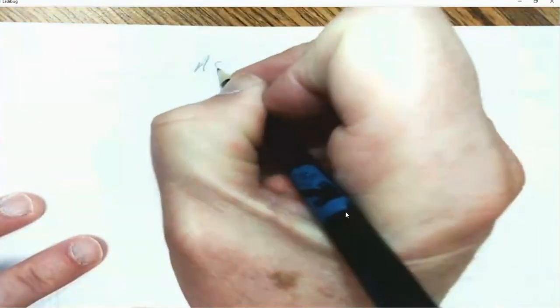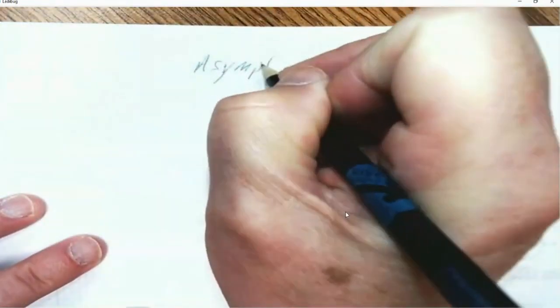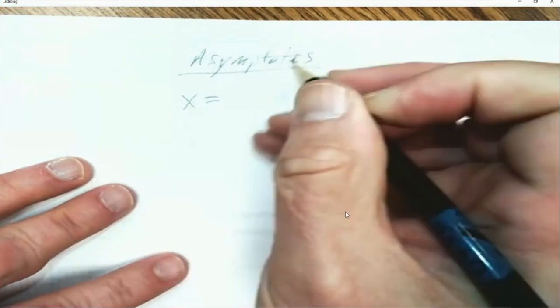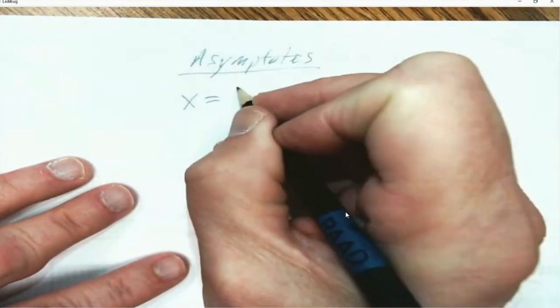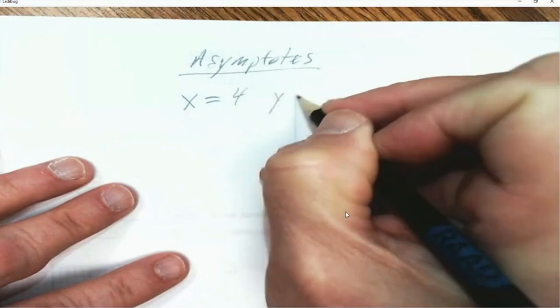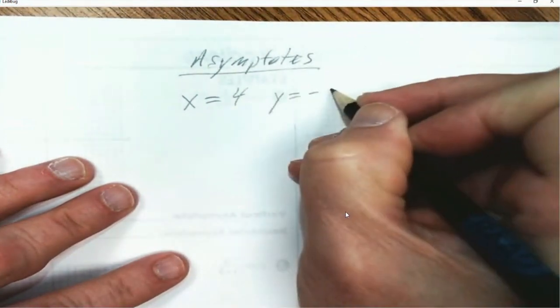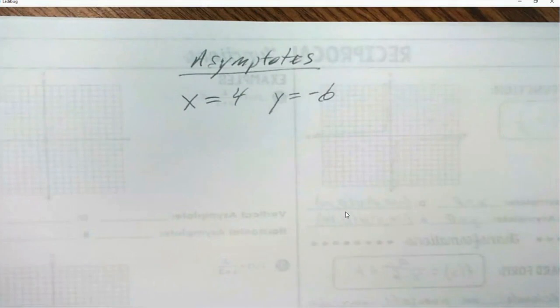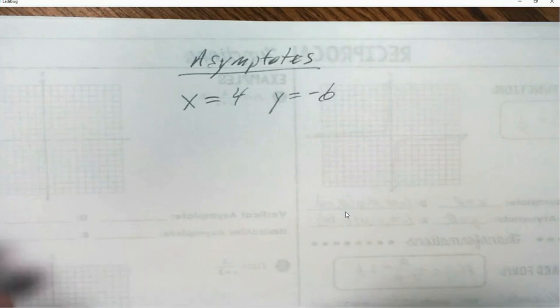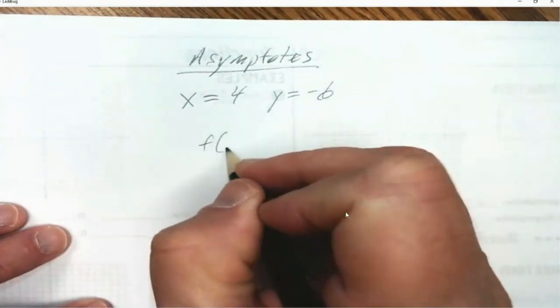Let's say I just give you the asymptotes. Asymptotes. Wonderful word. It's the only word out there that's only a math word. It's not used in any other context other than mathematics. So if I say you have an asymptote at x equals 4 and another asymptote at y equals negative 6, can we write the equation? All we know is the asymptotes. That's all we know. Absolutely, we can do that.